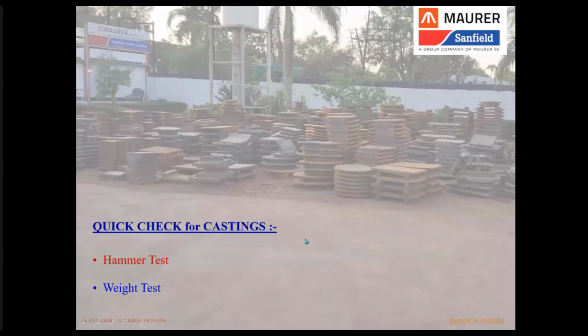But sometimes when you are at site and you do not have all this equipment at your disposal, then some handy checks like the hammer test can be used. You tap the surface of the steel with something in your hand, another steel rod or something, and it should give you a uniform ringing sound. If there is internal hollowness inside the component, then all of a sudden the sound at that zone changes.